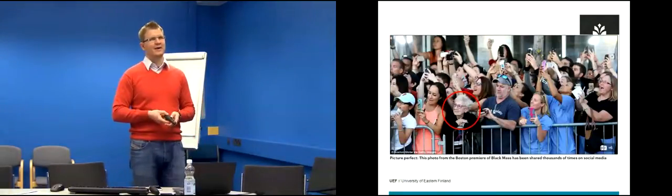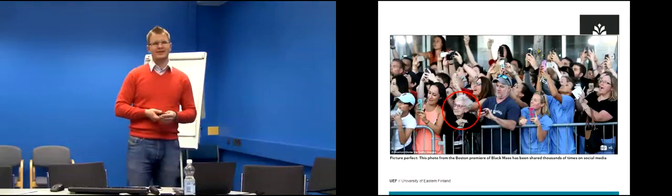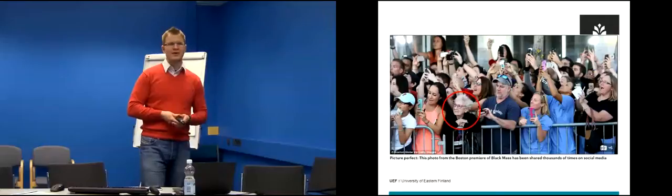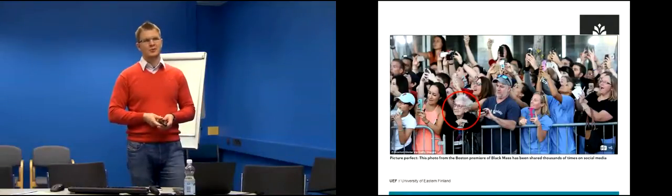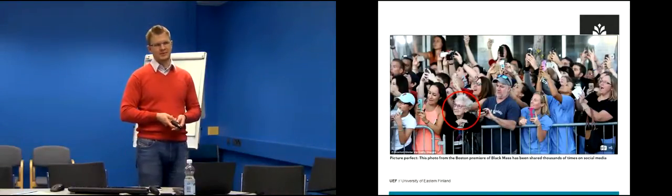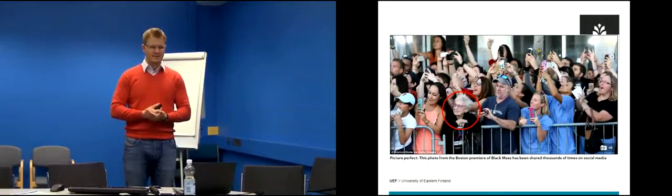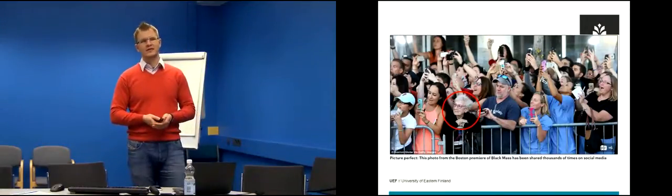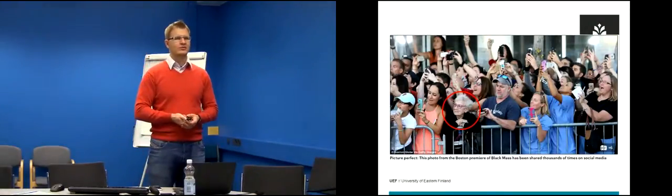This was a nice news item: an old woman is seen looking at the real world, and it was a newsworthy topic. Whenever all the others are on their mobile phones, this lady just looks and enjoys the atmosphere, enjoys the event, enjoys what she is seeing.